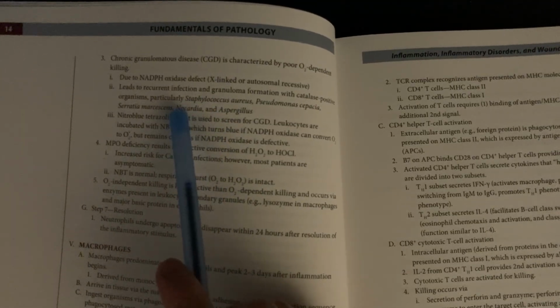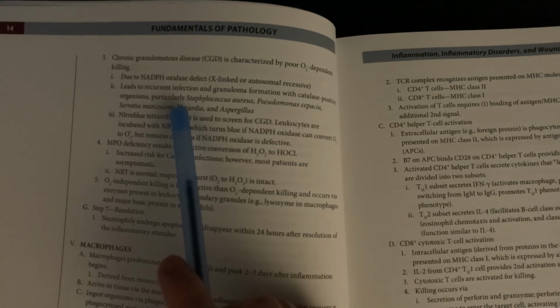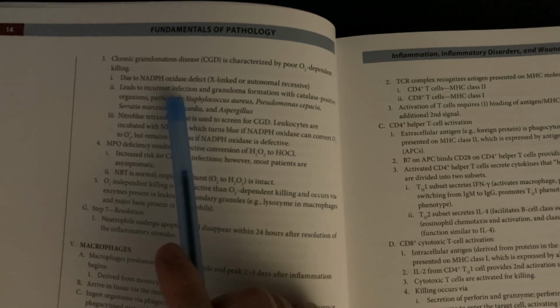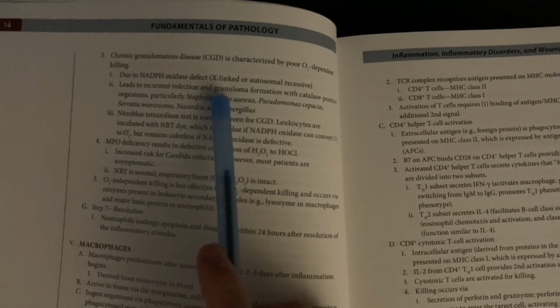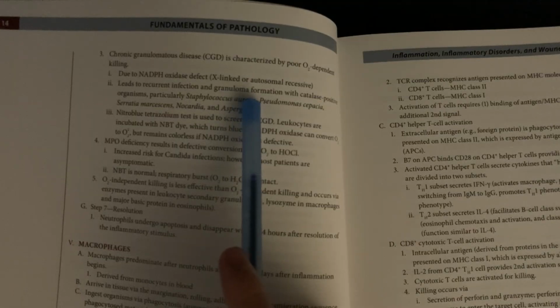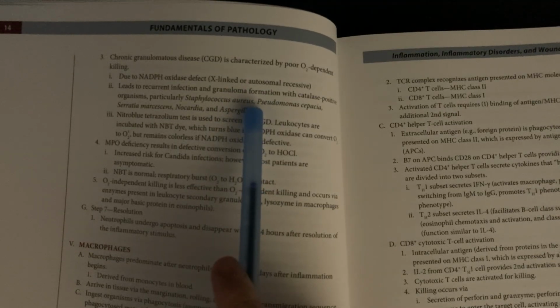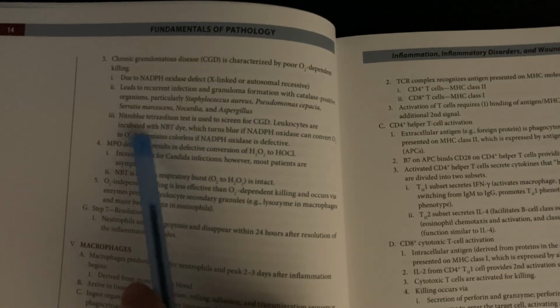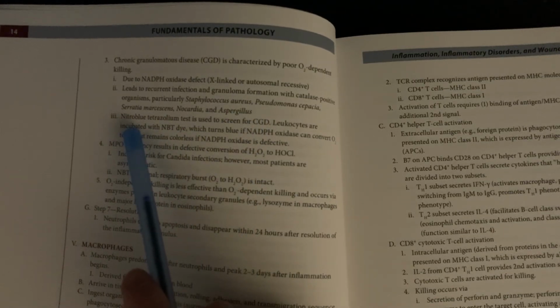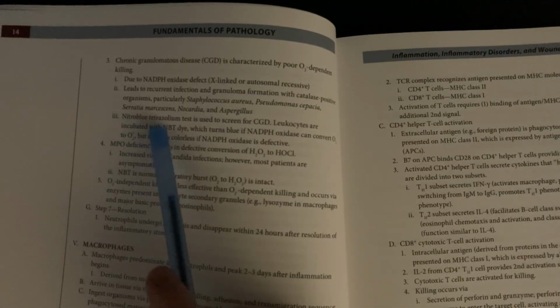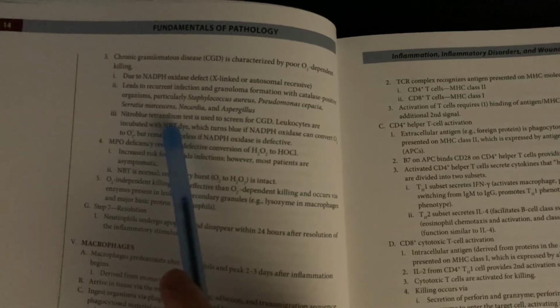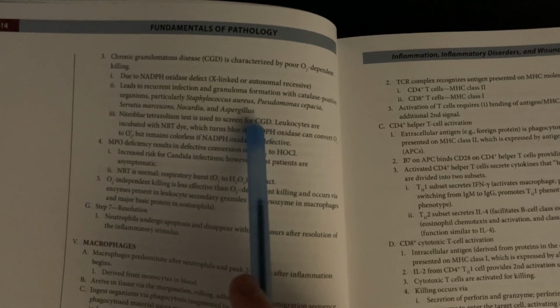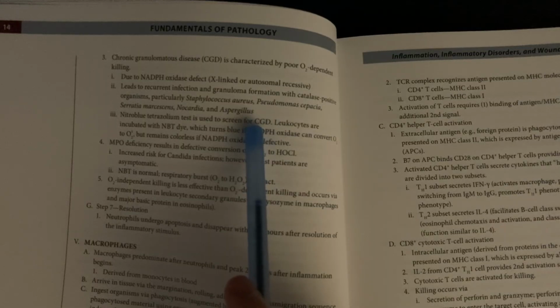And these are the species that can trigger the recurrent infection and ultimately granuloma formation because they have the catalase enzyme. And so we also have the nitro-blue tetrazolium test that is used to screen for chronic granulomatous disease.